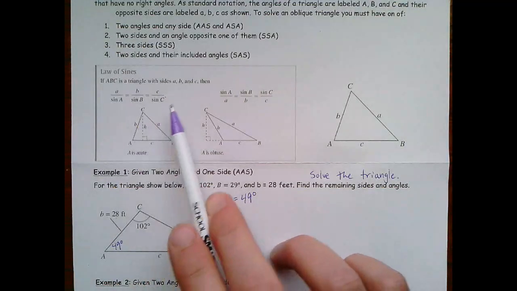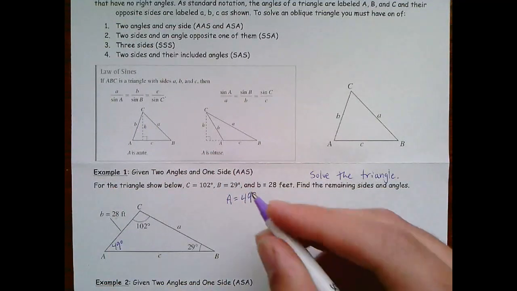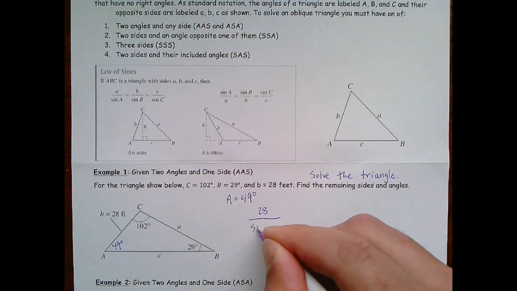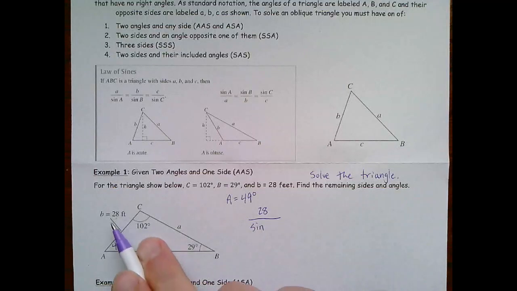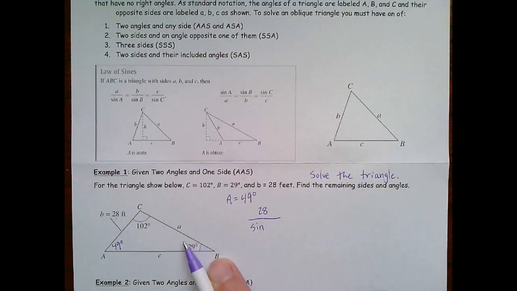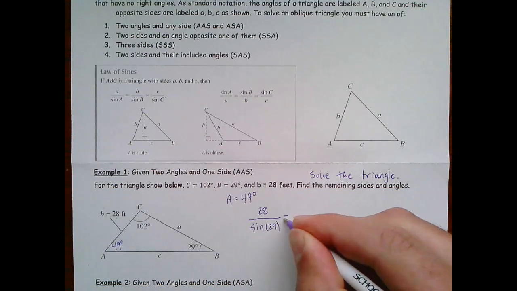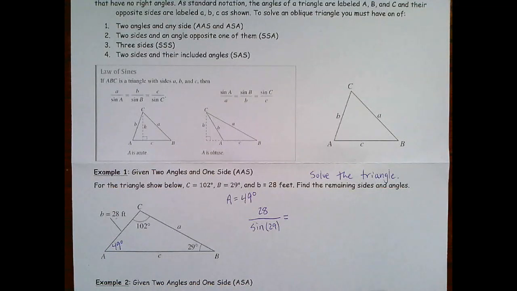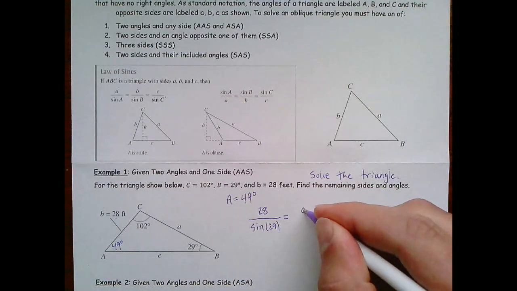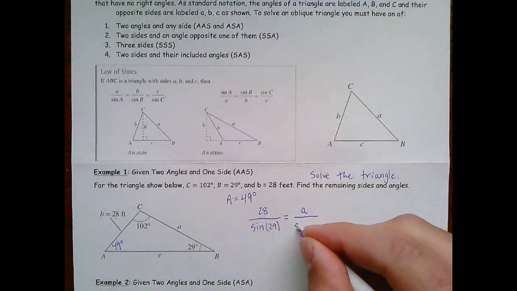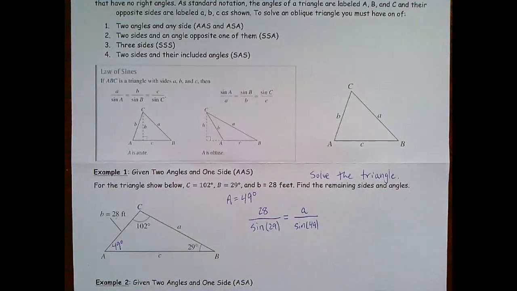So the first thing that I would write with the law of sines would be B, the side length, which is 28, over sine of the angle that's opposite of it. So in this case, sine of B. Side 28 feet is across from 29 degrees, so I'll do sine of 29 degrees like this. Equals, now what will be the first side length that I want to solve for? How about we solve for A? If I don't know what side A is, I can incorporate that as my variable, so lowercase a there. And I know that's going to be divided by sine of the angle opposite of it, which is 49, which is why I just found that angle earlier.